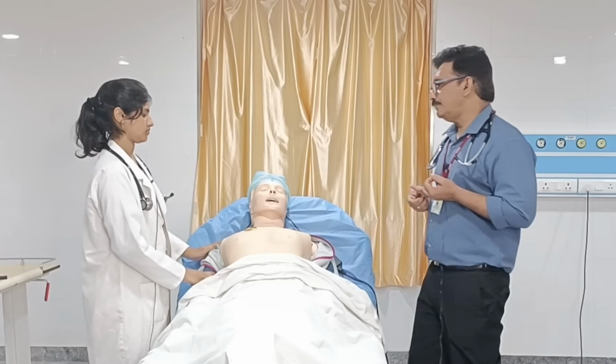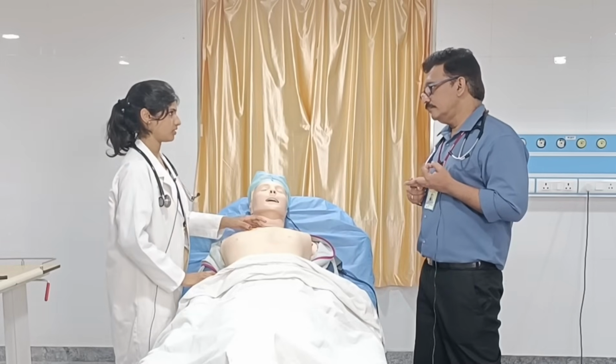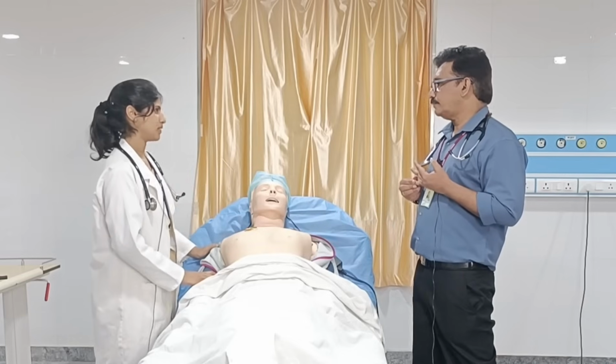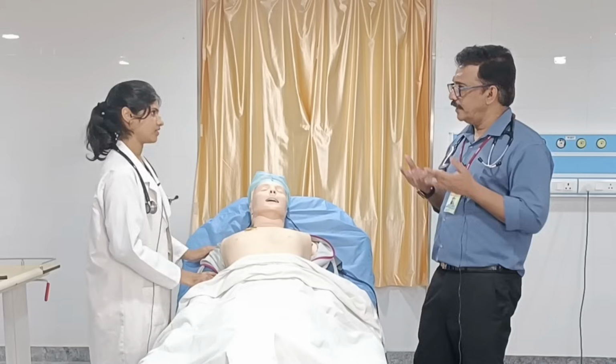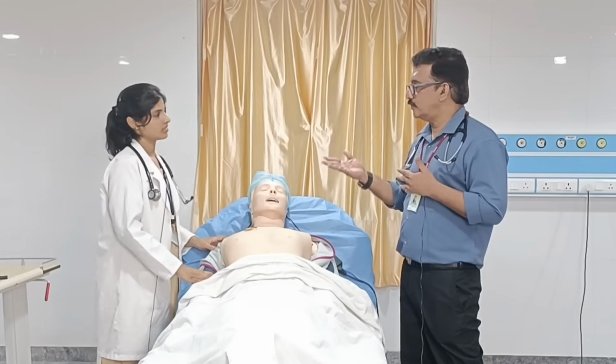Then the pulmonary area. The different murmurs in the pulmonary area, what are the murmurs you get? In the pulmonary area, you get an ejection systolic murmur, and you get a regurgitation murmur. Same as aortic stenosis, pulmonary stenosis produces an ejection systolic murmur.